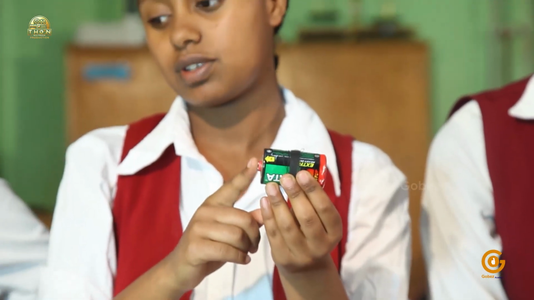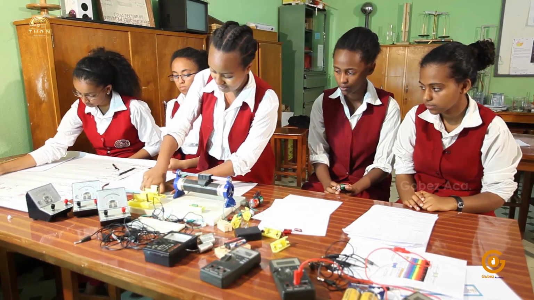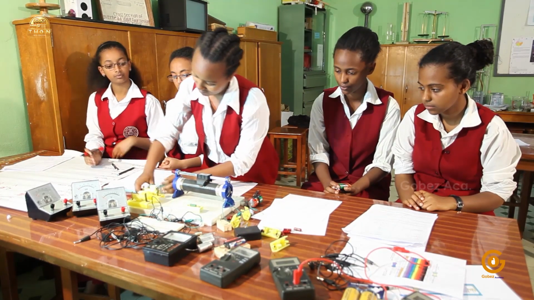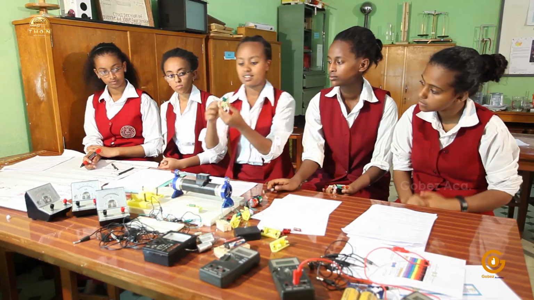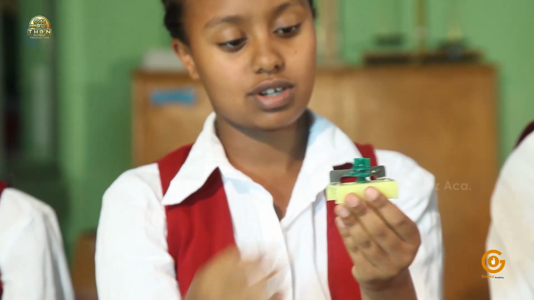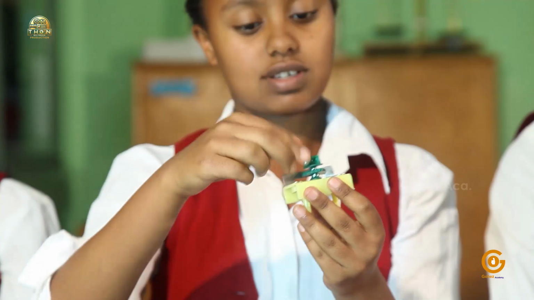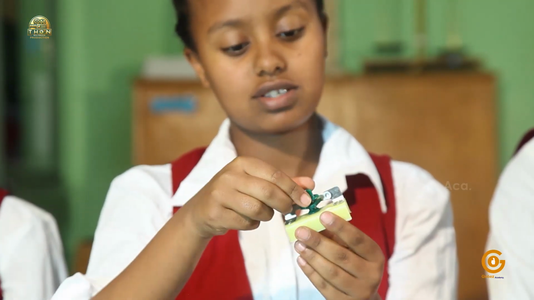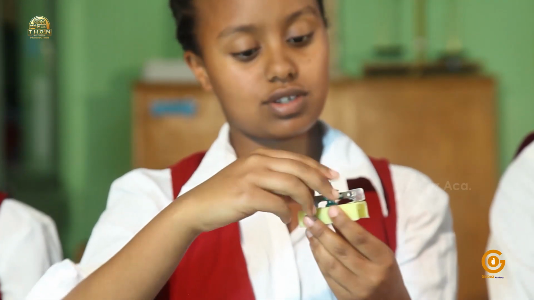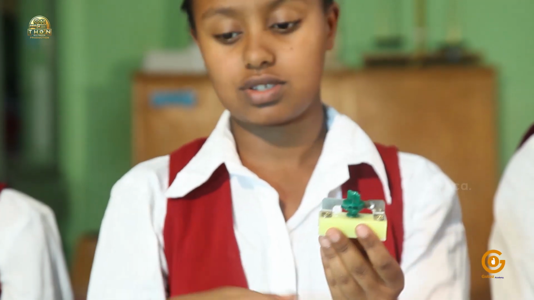one positive terminal. So let us go to the fourth one, the switch. Yes, we have a switch right here. And you can see right here that this is a switch that we can use on our circuit board. What the switch does is make it easier for us to close or open the circuit and allow current to flow or stop current from flowing throughout our circuit.